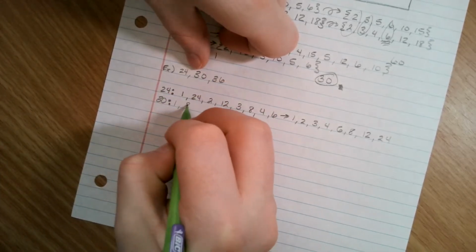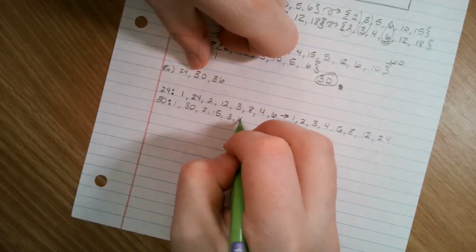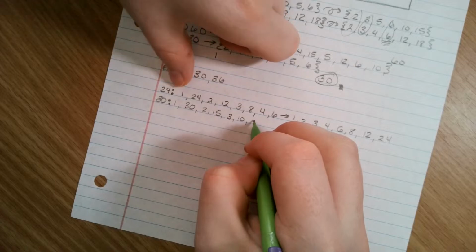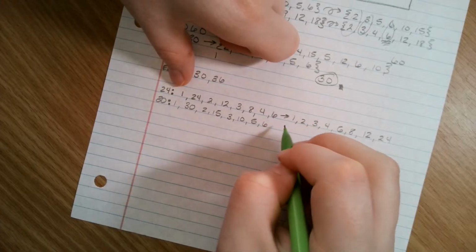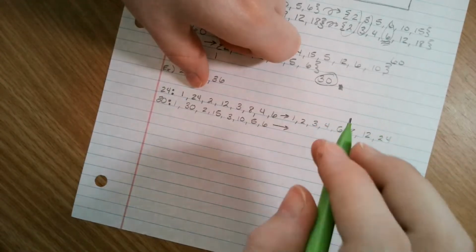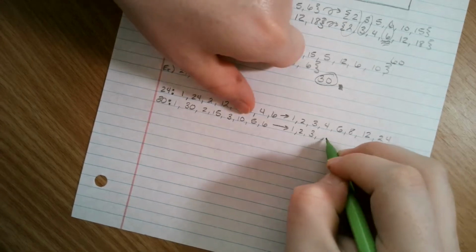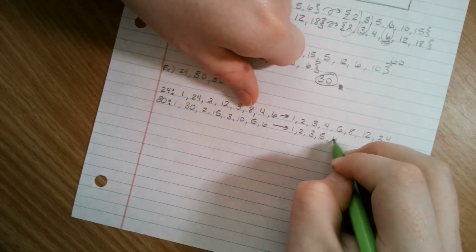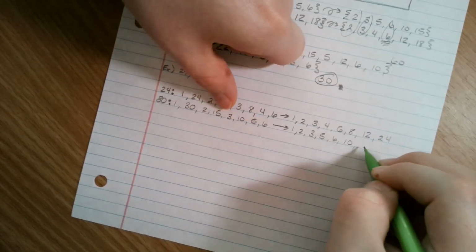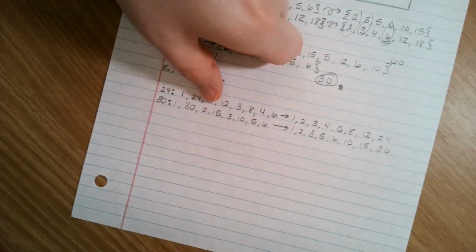So we get 1 and 30, 2 and 15, 3 and 10, 4 does not fit, 5 fits, and 6 comes back around. So then we have 1, 2, 3, 5, 6, 10, 15, and 30. Just nice and neat.